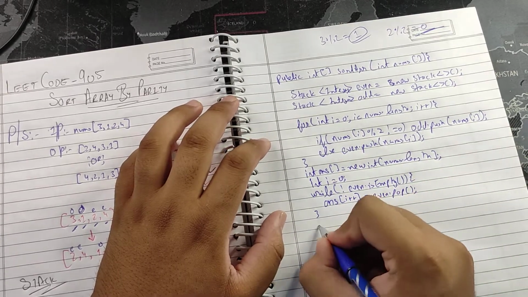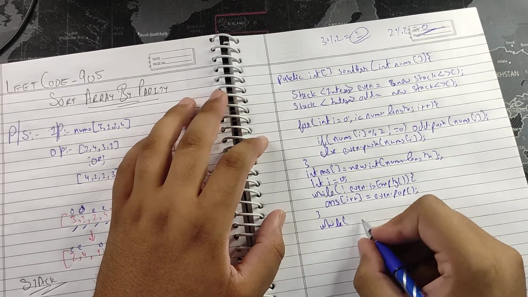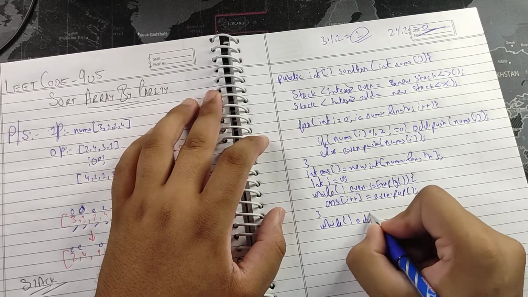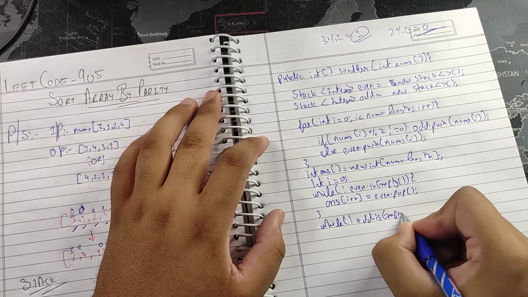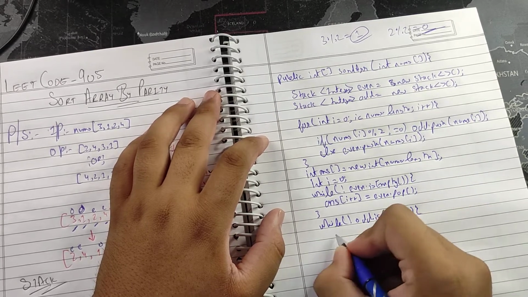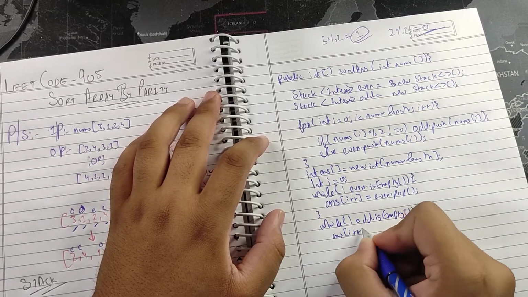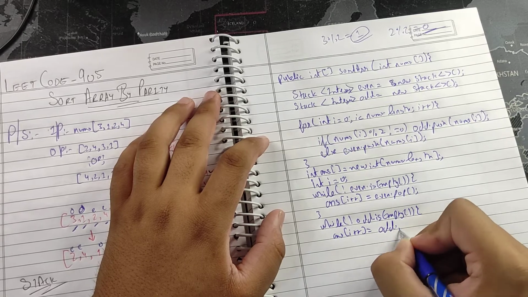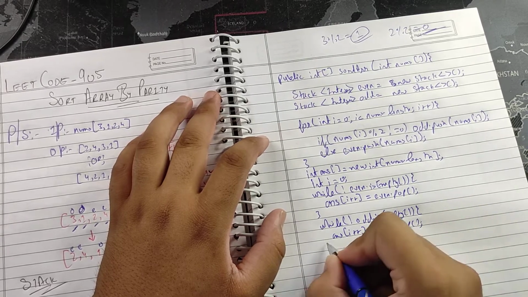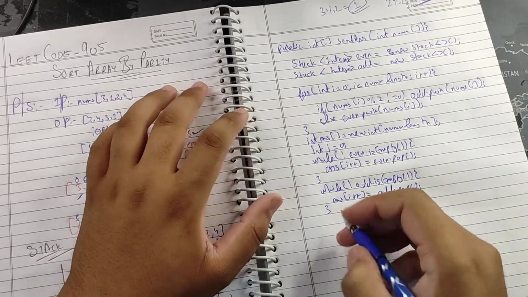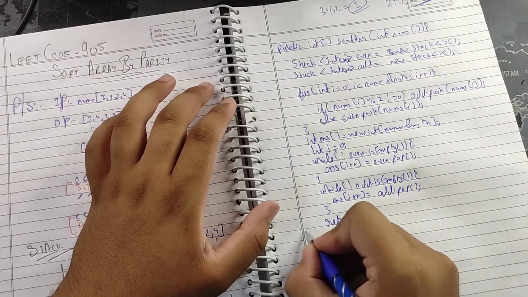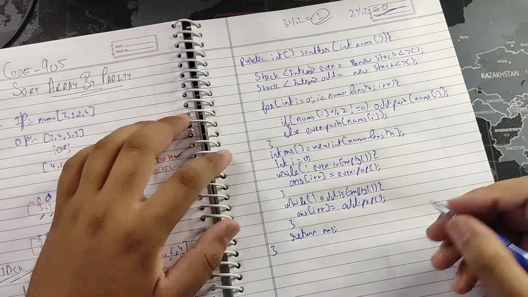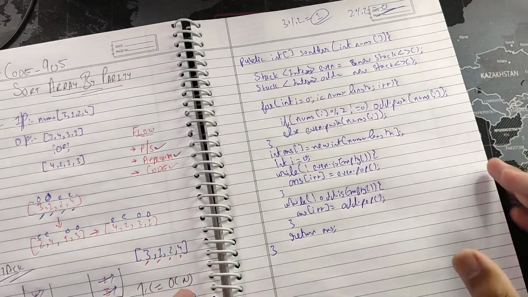After that, run a while loop for the odd stack as well: while odd is not empty, answer[i++] equals odd.pop(). Finally, in the end, return your answer array. So that's how you do it. I hope this is absolutely clear.